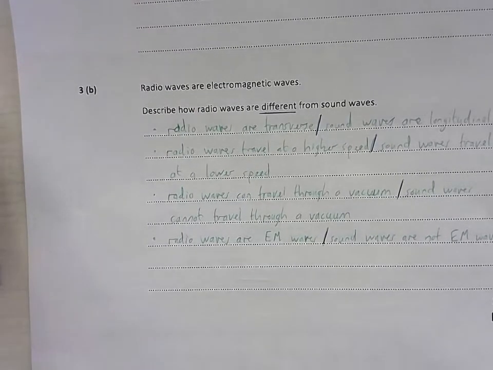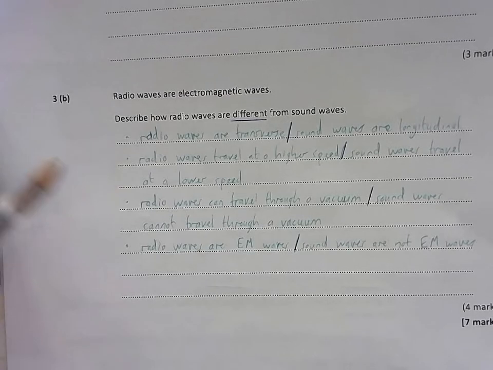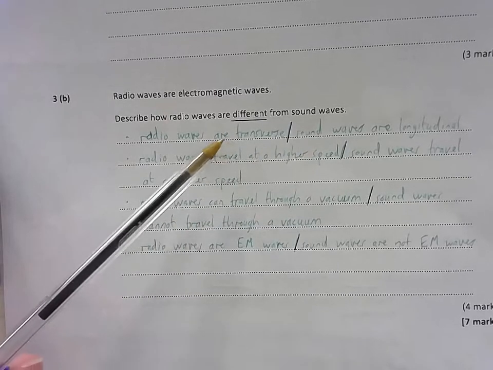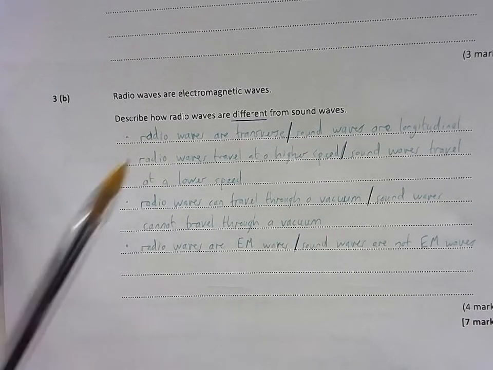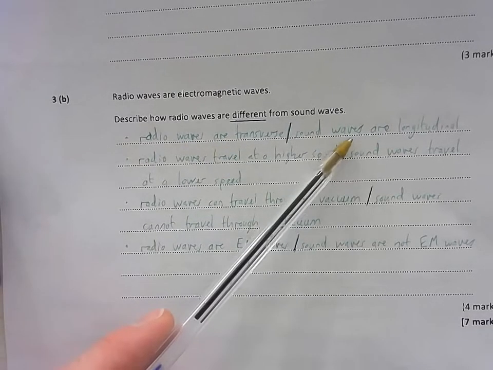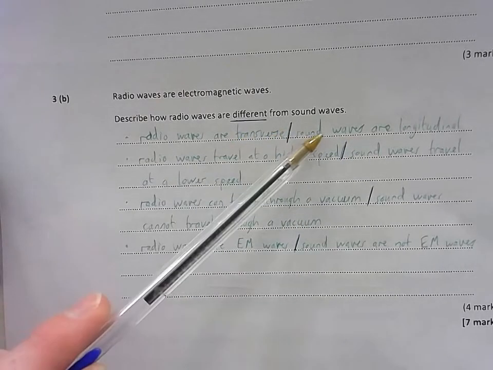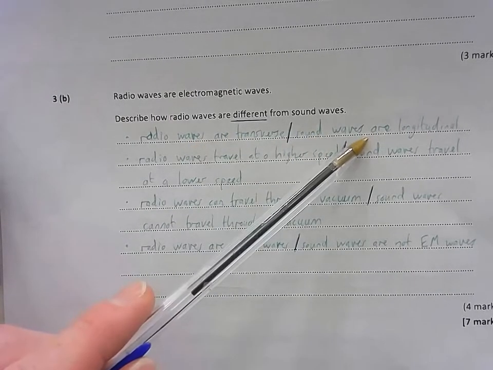Okay, on to part B. So, it tells us radio waves are electromagnetic waves. Describe how radio waves are different from sound waves. So you could do two things here. You can either talk about radio waves or you can talk about sound waves. So I have split each possible marking point, and there are 4, into 2 ways of saying it. So for the first point, saying that radio waves are transverse gets me a mark. Or I could say that sound waves are longitudinal, that would get me a mark. But, and this is crucial, if I said those 2 things, I do not get 2 marks. Right? It's 1 mark for either that or that.